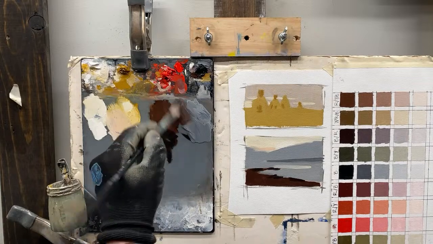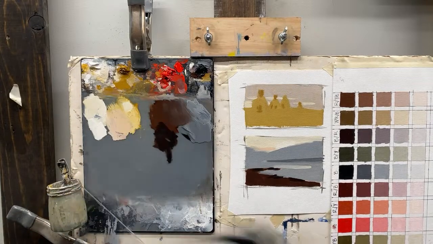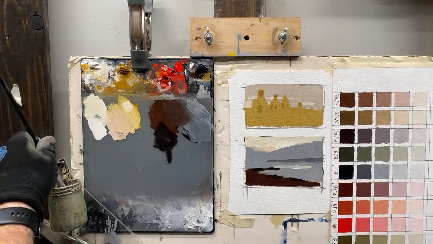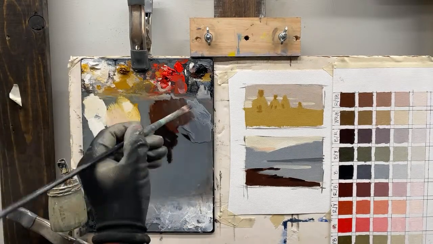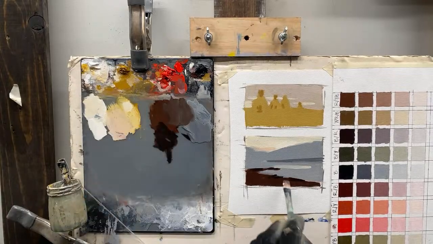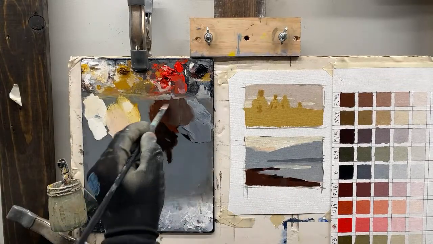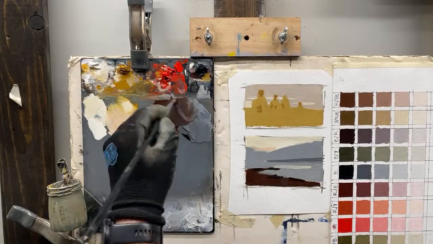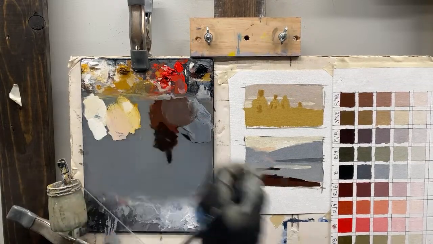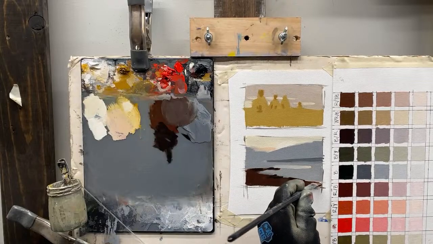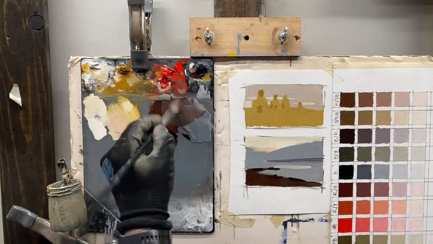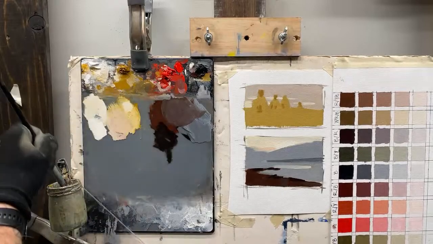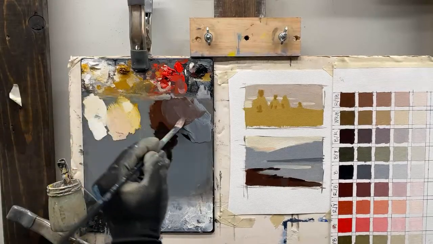All right, and then the last thing I'll try to do here is lighten this value just a little bit and cool it off relative to what I had in that first pass. So I'm just adding a little gray to it, a lighter value gray. It's going to desaturate it, lighten it, and cool it off.